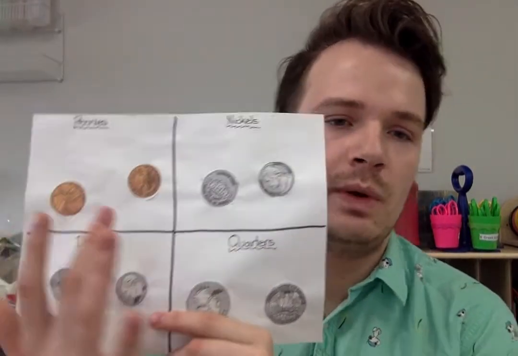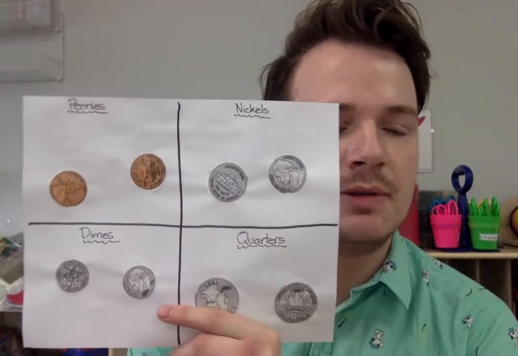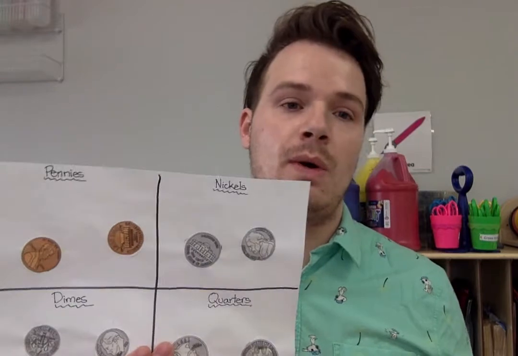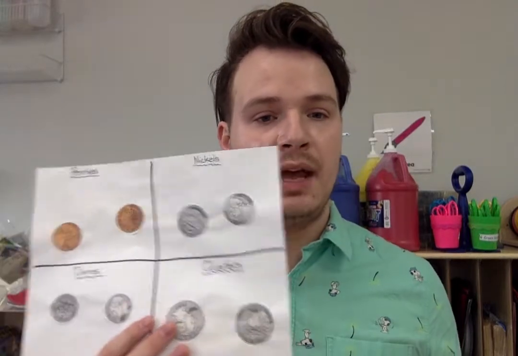For mine, I did it on a piece of paper. I sorted out my pennies, and these are my nickels, my dimes, and my quarters. What I did first was look at each coin and how they look different. Each coin is a different size. A lot of them are a similar color. The penny's the only one that's a different color. But they have different sizes, and on their face they have different things. That was really helpful for me when I sorted, but I definitely encourage you guys to figure out your own way to sort them and decide which coins belong with one another.